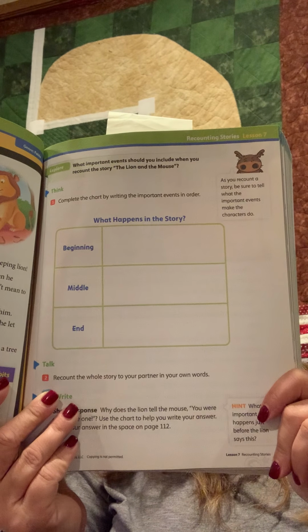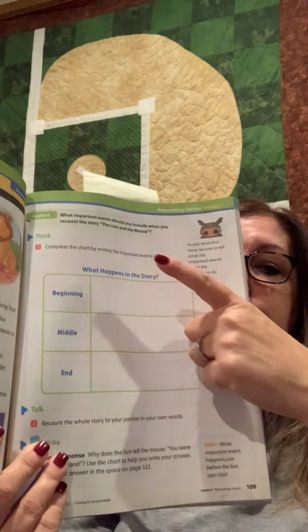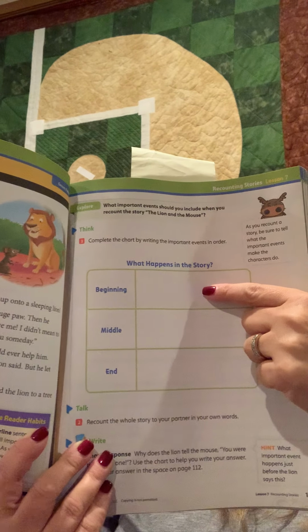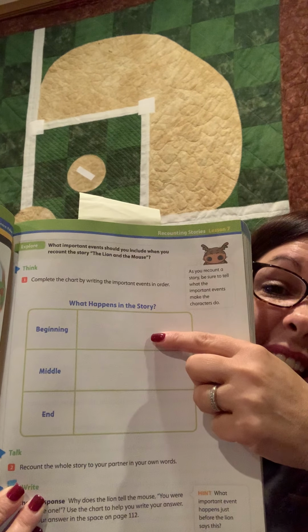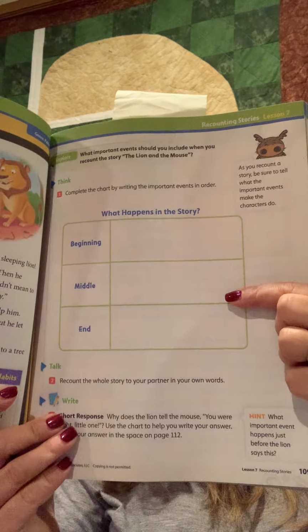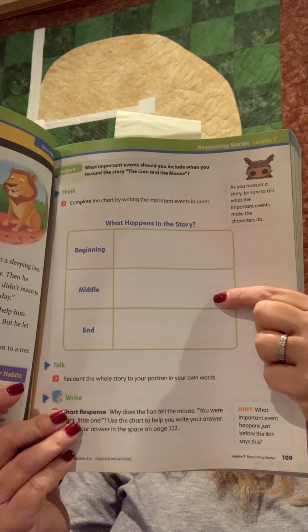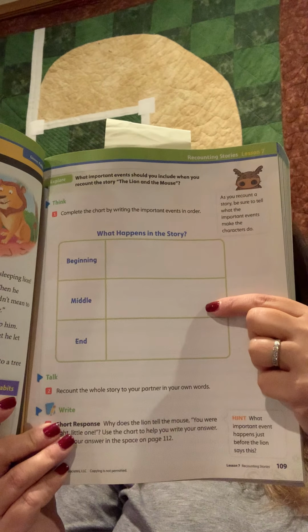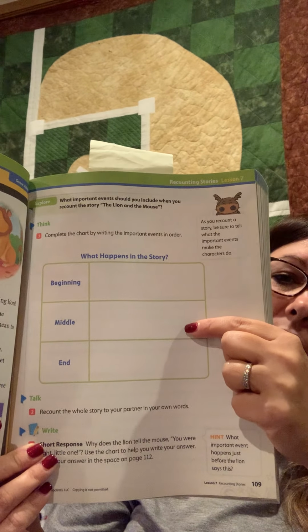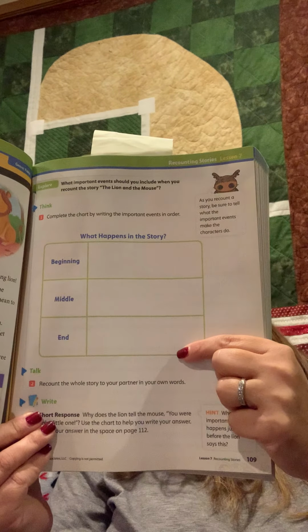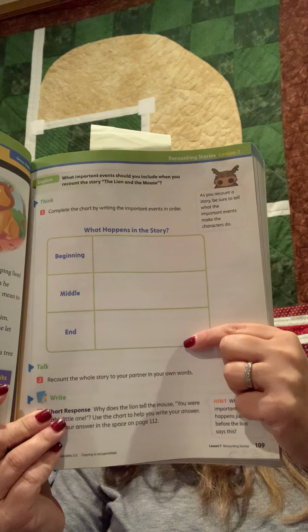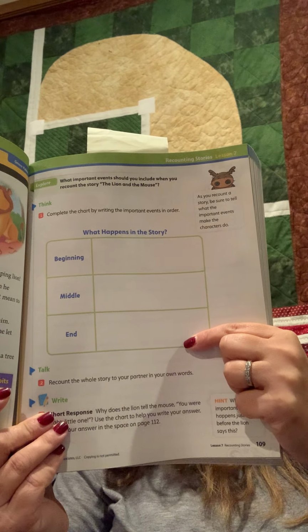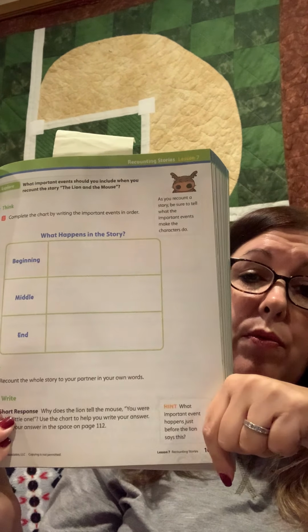For example, in the beginning, you could say that there was a mouse. He crawled up to the lion, okay? The lion was going to open up his mouth and eat the little mouse. Then what happens in the middle? The mouse says, please let me go. The mouse says he could help the lion maybe one day. So the lion lets him go, even though he's not sure that's going to happen. And at the end, the lion is captured by hunters. The mouse gnaws on the rope and frees the lion. That could be your beginning, middle, and end of what you wrote.